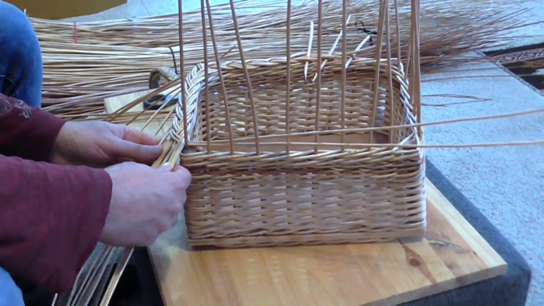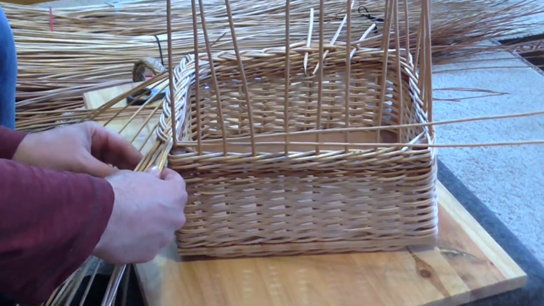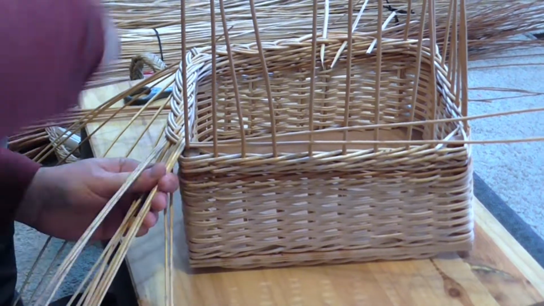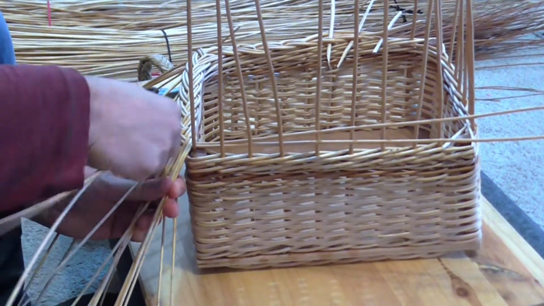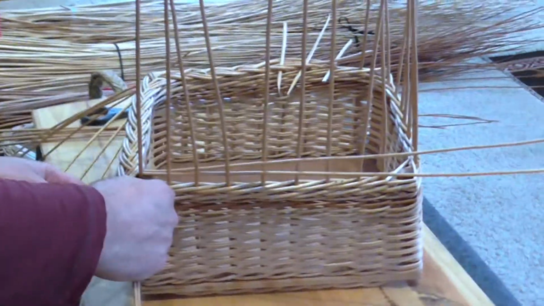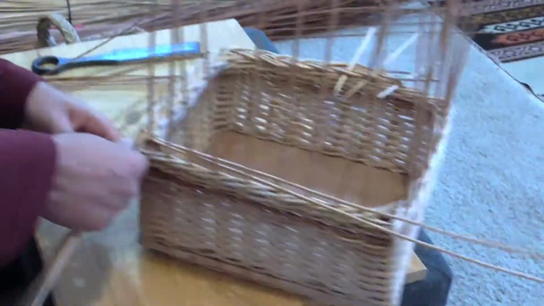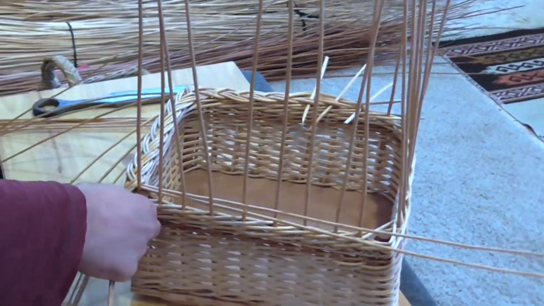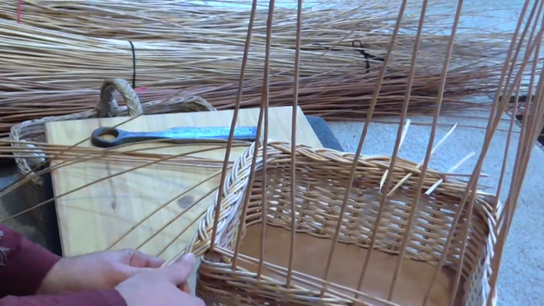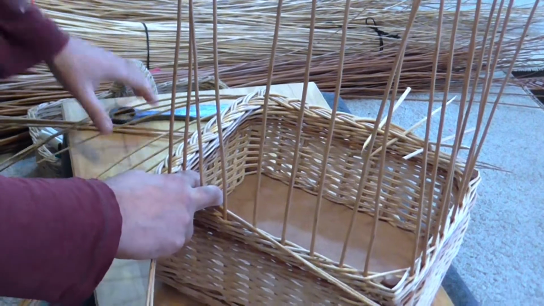Now we'll try curving instead of folding over. So first we will pile them up. If we can, I need a weight here.